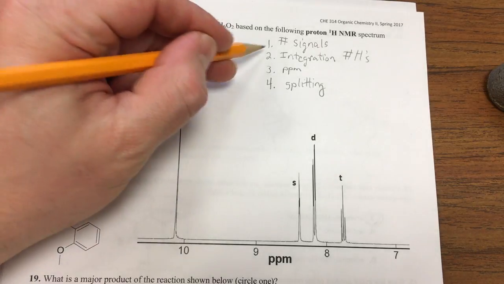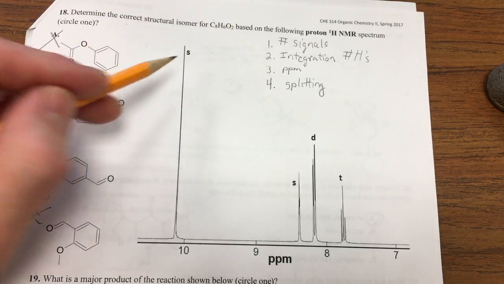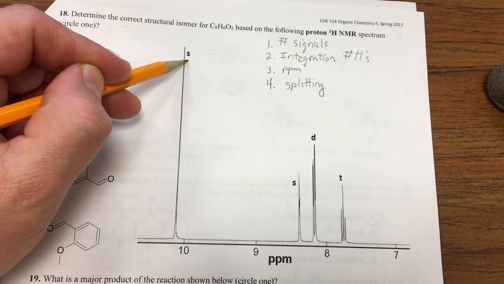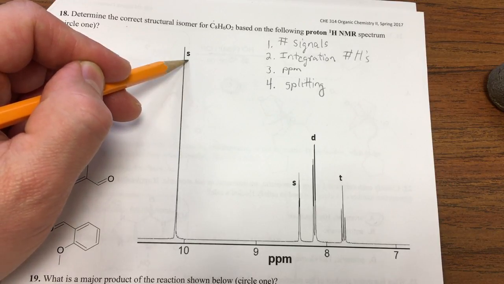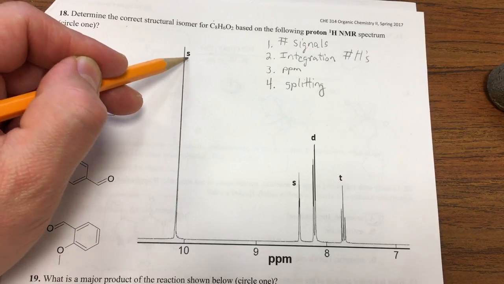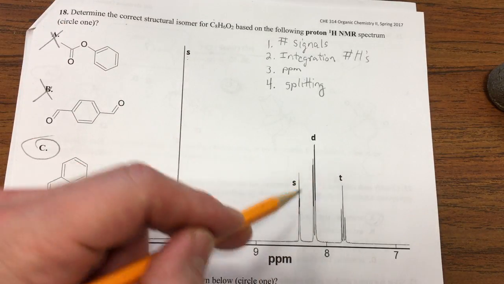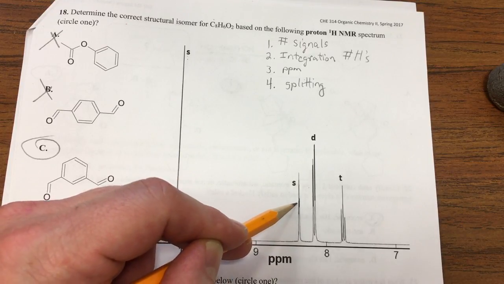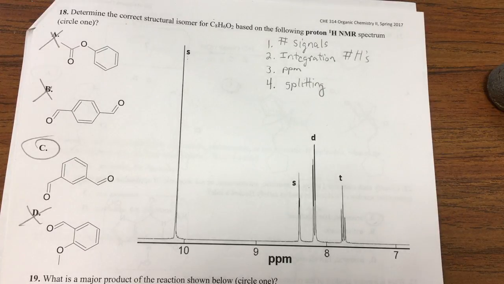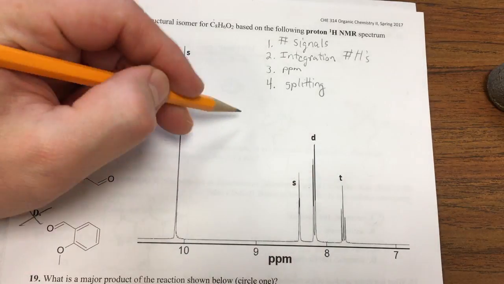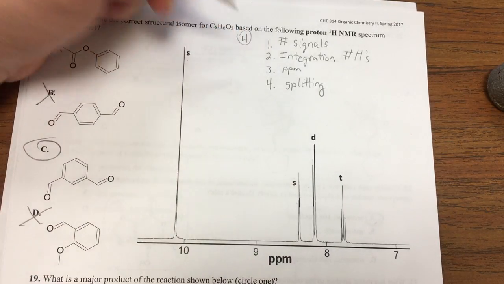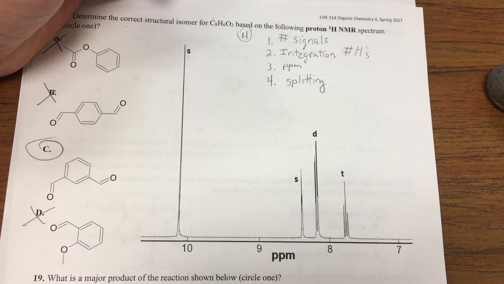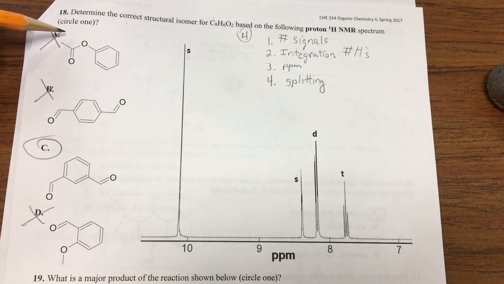Okay, so let's go through number of signals. I've provided the splitting because it was important on this problem, and I wanted to make sure you knew what it was: singlet, singlet, doublet, triplet, and there's a little bit of complex splitting in there. Let's just look at this as a doublet and this as a singlet, even though there may be more complex splitting. Let's look at the number of signals. We got 1, 2, 3, 4 signals. So we can go through and eliminate some of these.